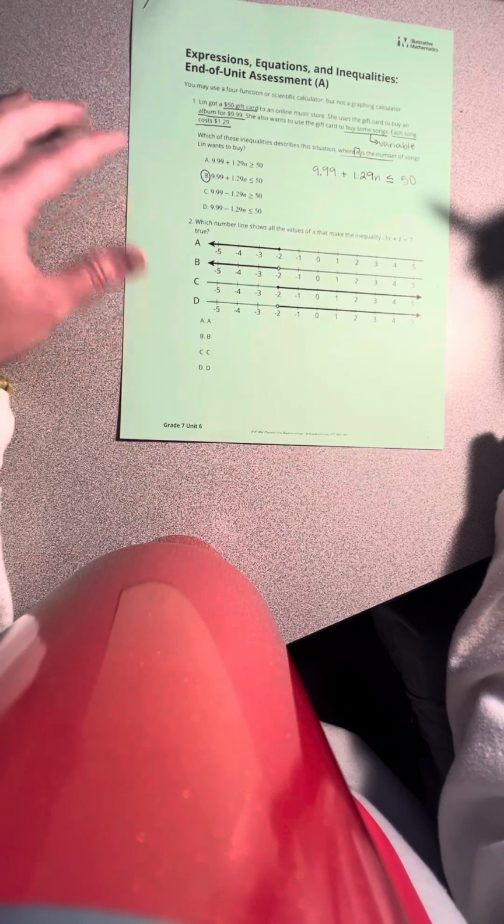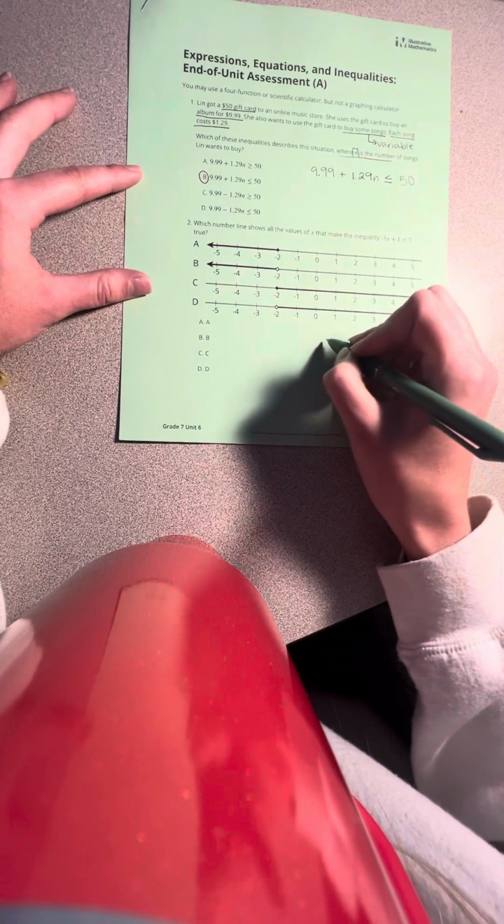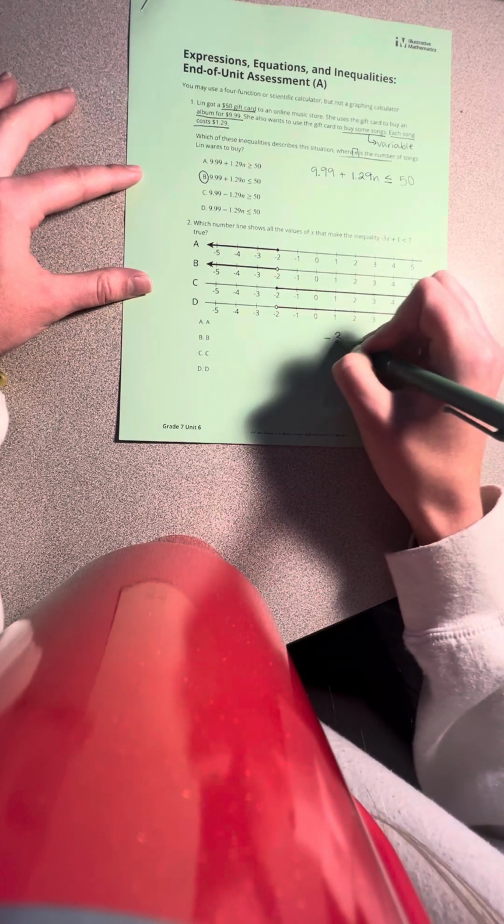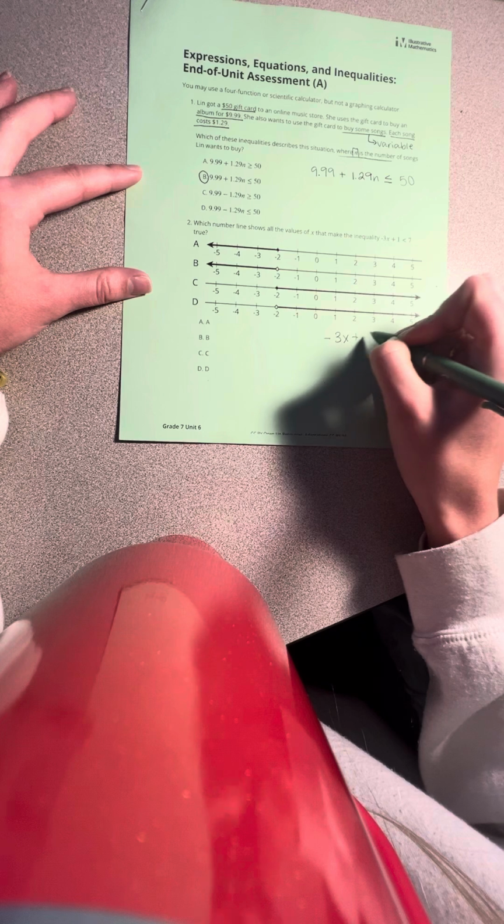All right, question number 2. Which number line shows all of the values of x that make the inequality negative 3x plus 1 is less than 7 true? Okay, so the first thing we have to do here is figure out what gets me equal to 7. So we're going to solve for x and make that equal.